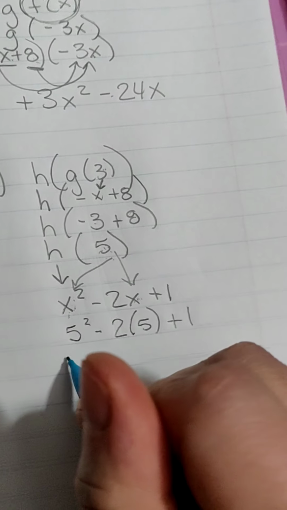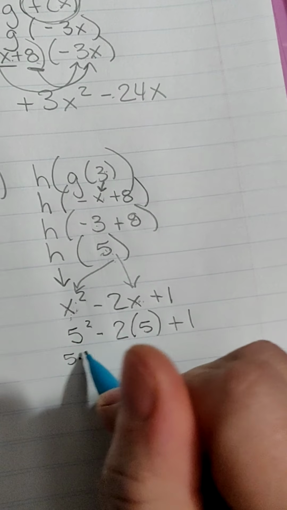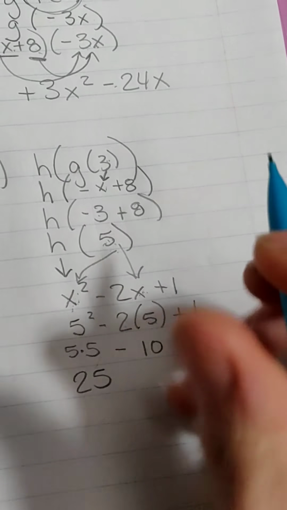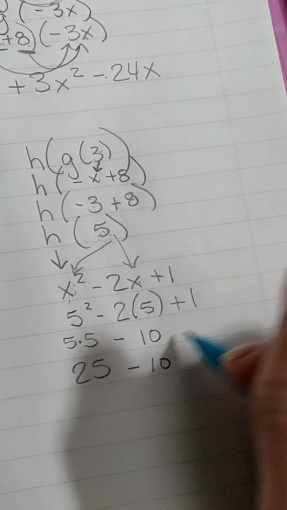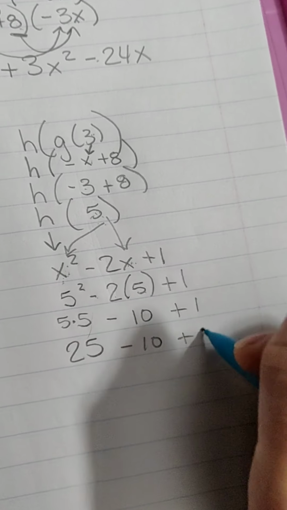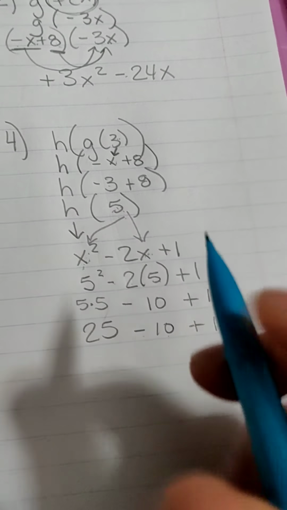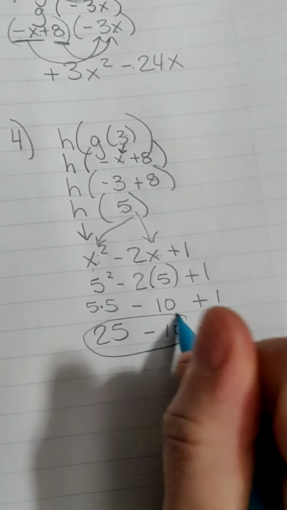All right, 5 squared is the same as 5 times 5, which equals 25. And we've got a negative 2 times a positive 5. So that means I've got a negative 10, because 2 times 5 is 10. And plus 1. All right, 25, take away 10. That gives me 15. Plus 1 equals 16.